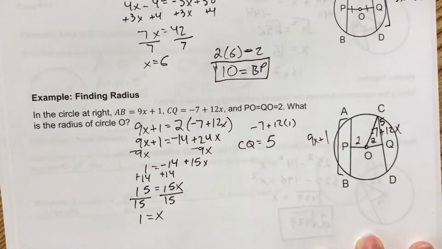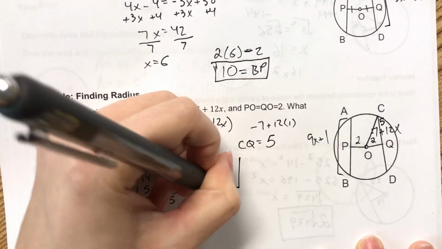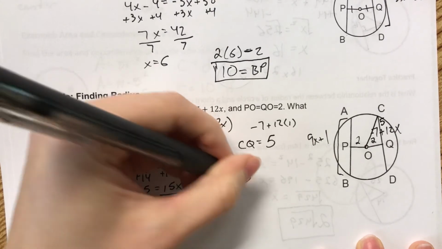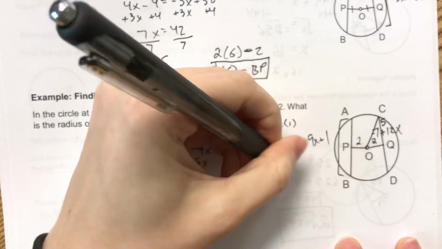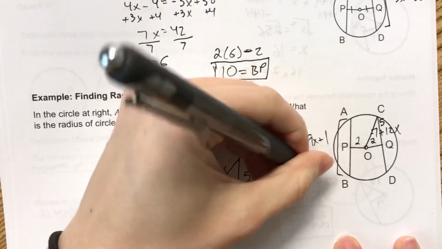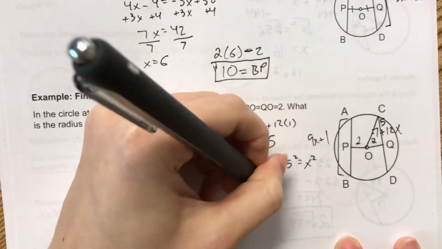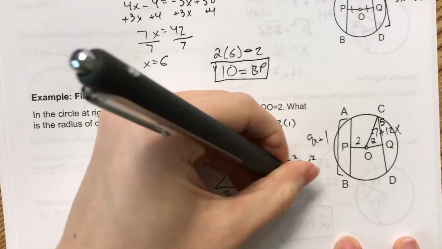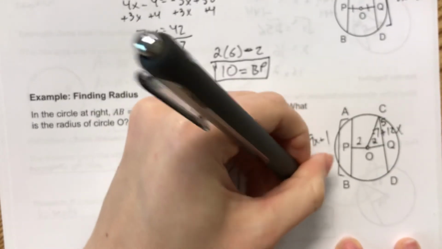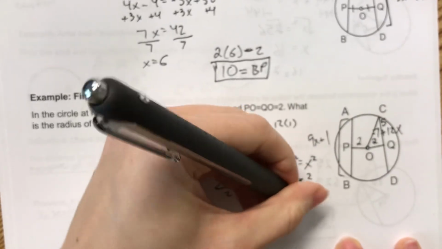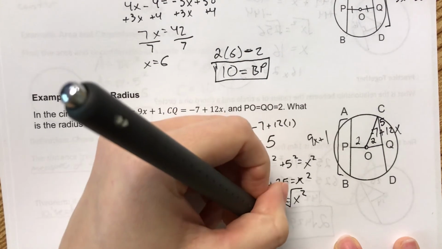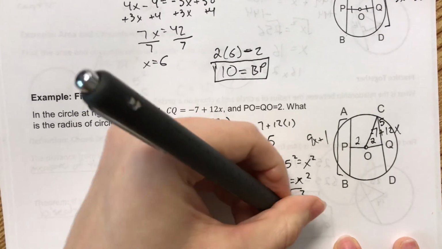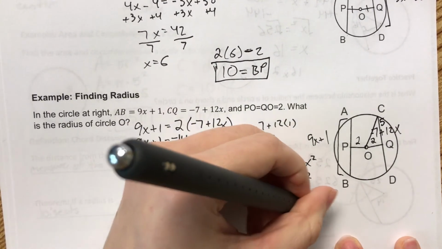So what I've really done here is I've created a right triangle with side lengths 2 and 5 and x, and that x is the radius of the circle. So I'm going to say 2 squared plus 5 squared equals x squared, and that's going to be 4 plus 25 equals x squared, so 29 equals x squared. Take the square root of both sides, and you get the square root of 29 equals the radius x.